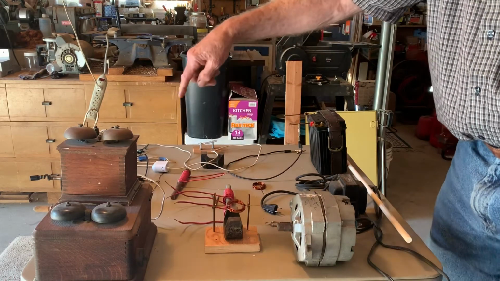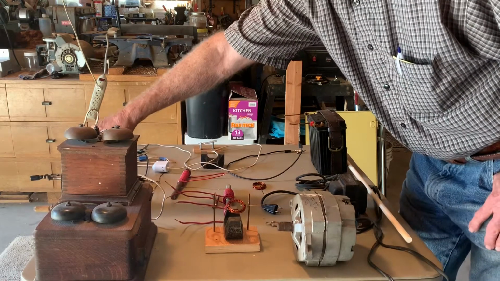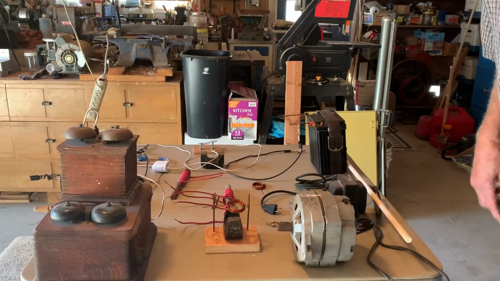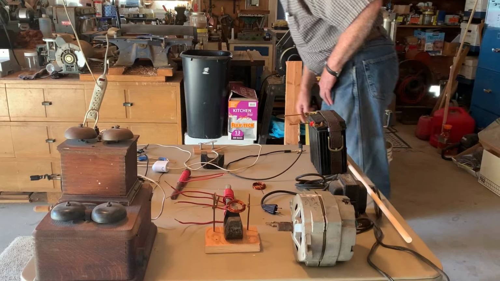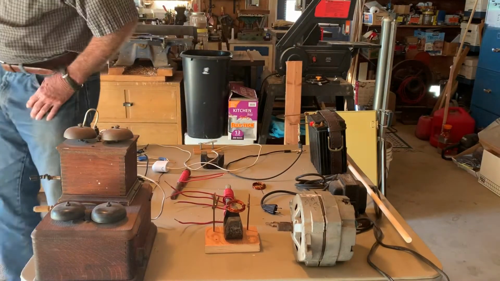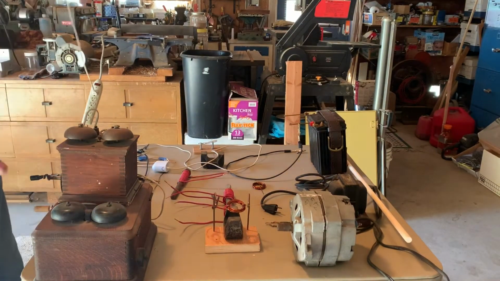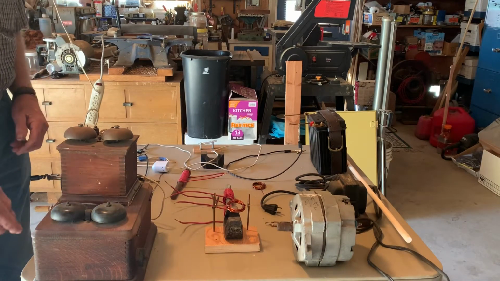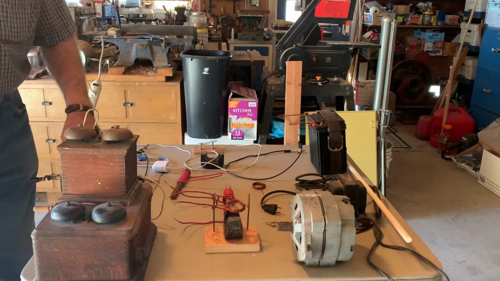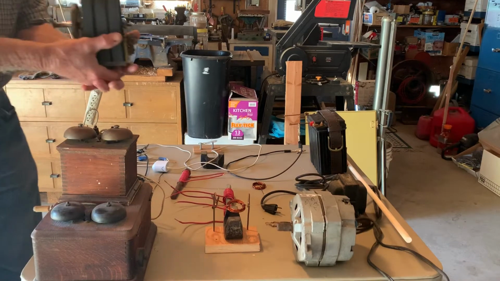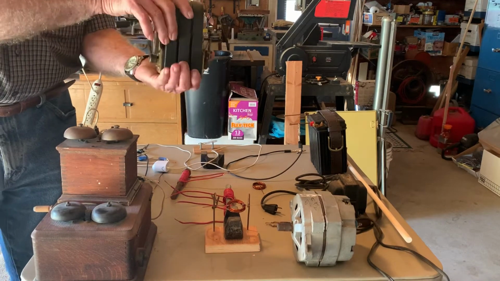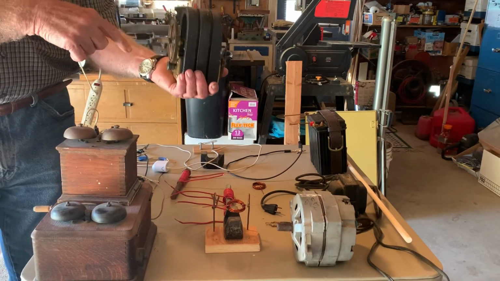Now, when I was a kid, we would have telephones that would generate the voltage and current necessary to call to another place on the line. These telephones had a built-in AC generator.